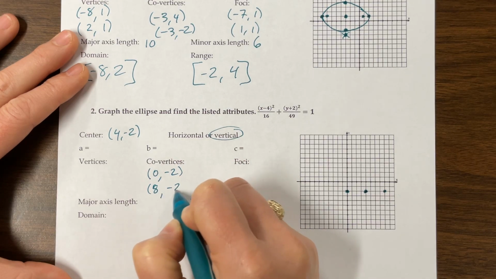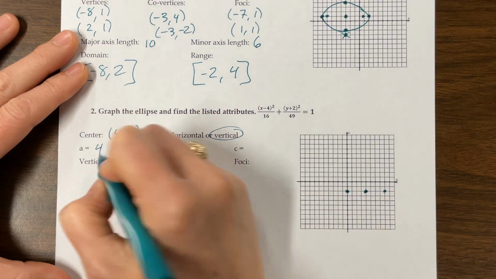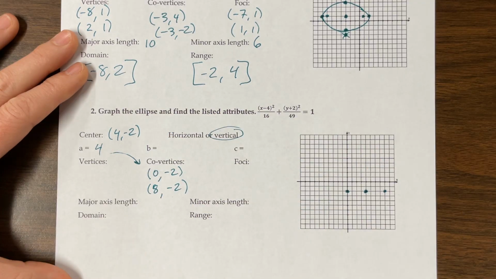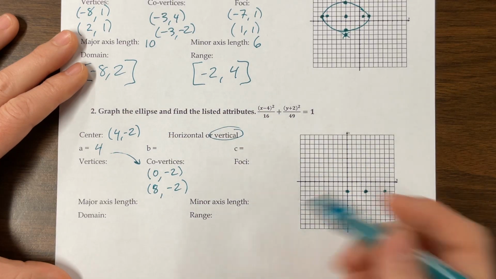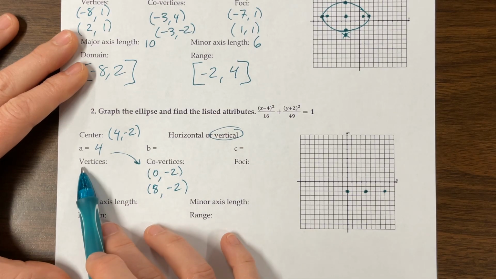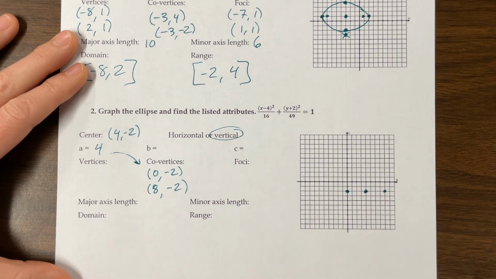I call this the A value, and I would say that it's 4, but the A value now corresponds to the co-vertices, which is a little confusing, or it can be. I probably won't ask you what A, B, and C is. I would probably just verify. I would want you to tell me these things and not care if you call it A or B.